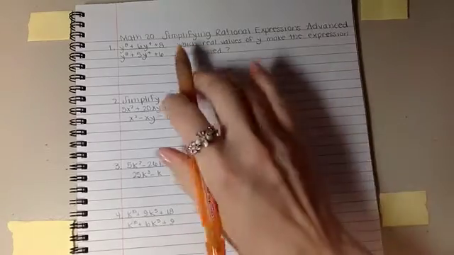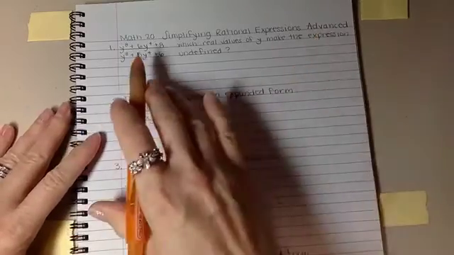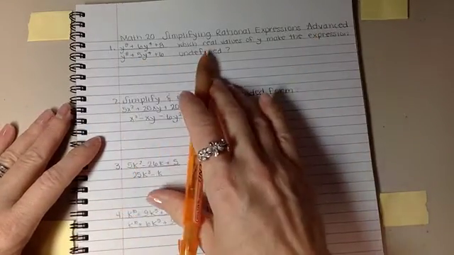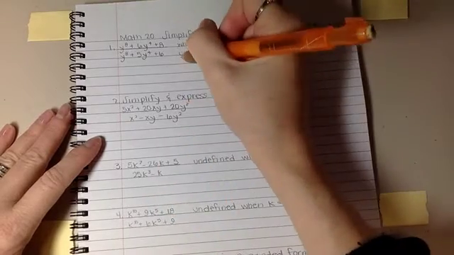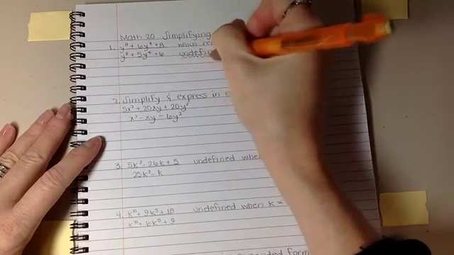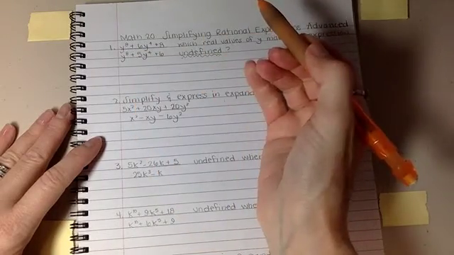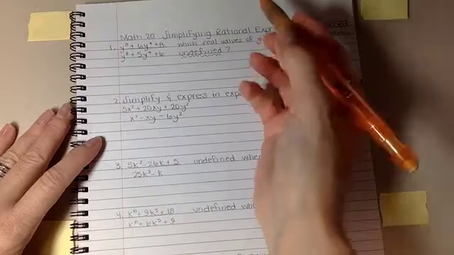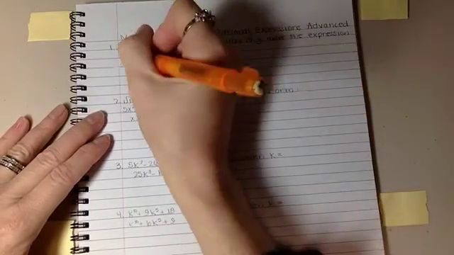Welcome. Here we go with Simplifying Rational Expressions Advanced. So our first question, which real values of y make the expression undefined? If we're looking for when the equation is undefined, it will be when the denominator is 0, because you can't divide by 0. So we need to factor our denominator, and we don't even care about the top.